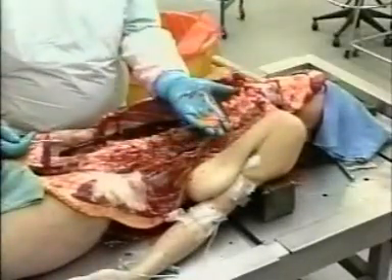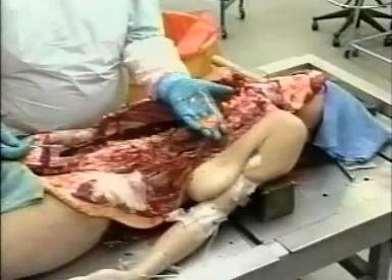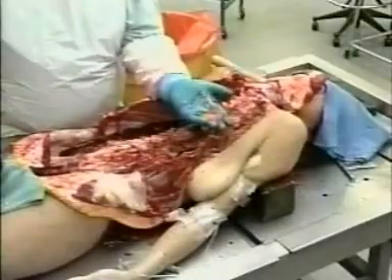That's an adrenal gland, which he's dissected off the top of one of the kidneys. Is that the left, Dave? Right. Right, yeah.